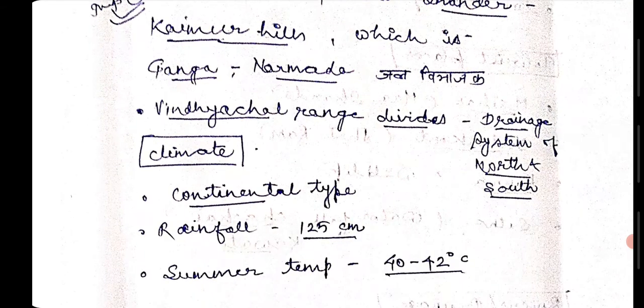Climate of the Rewa Panna Plateau is continental type, meaning extreme summer and extreme winter. So the climate of the Central India Plateau, Bundelkhand, and Rewa Panna Plateau, all three, is continental, while in Malwa it was moderate. Rainfall in the Rewa Panna Plateau is 125 centimeter. The lowest rainfall is in the Central India Plateau and Malwa region.